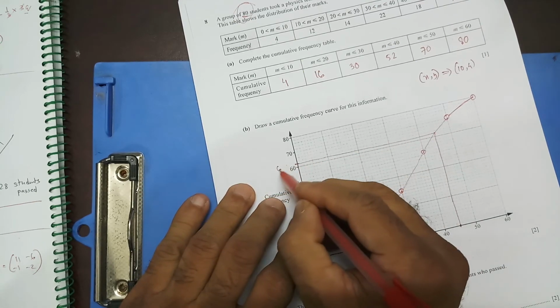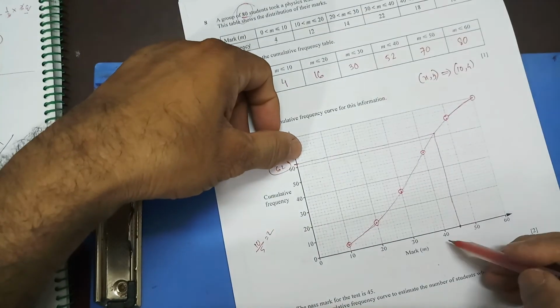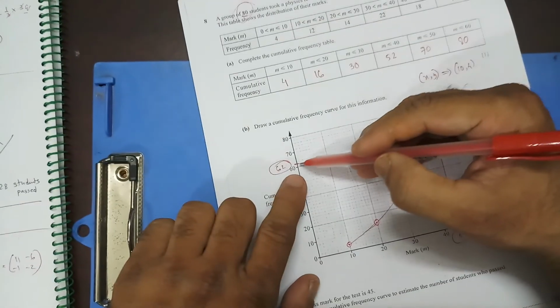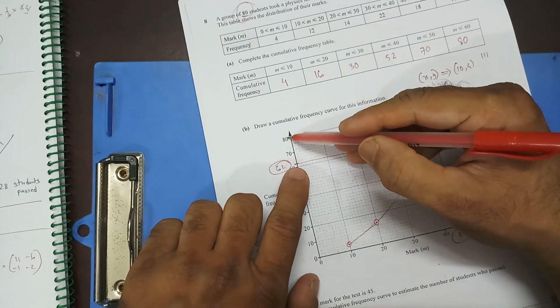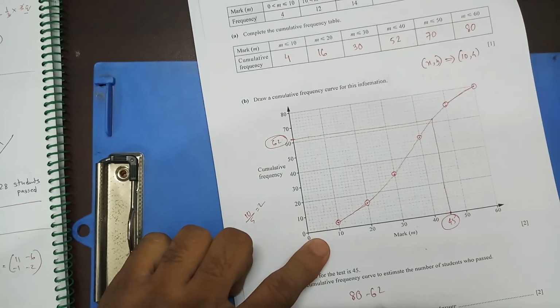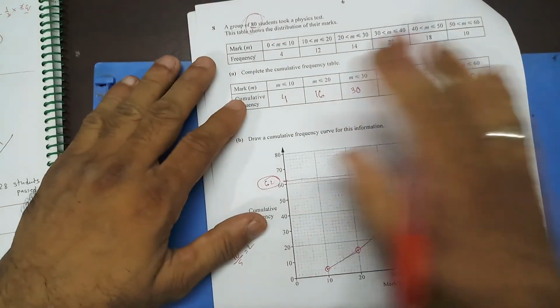So this is 62 over here. So the students who got less than 45 marks, they fail. So above 62 up to 80 they pass. So 80 minus 62, I got 18 students. So 18 students passed this physics test.